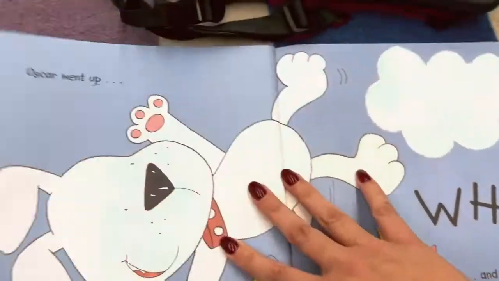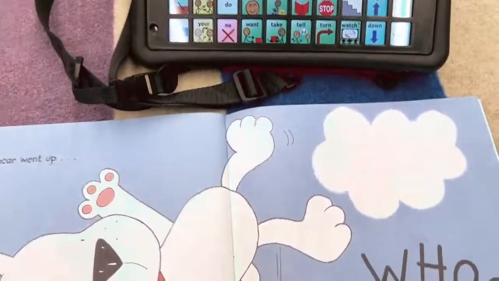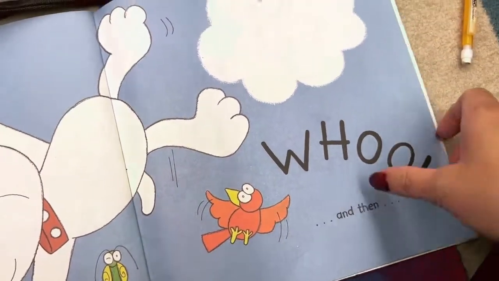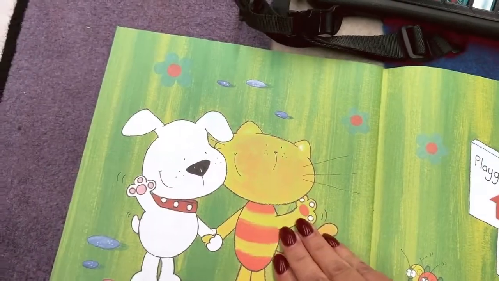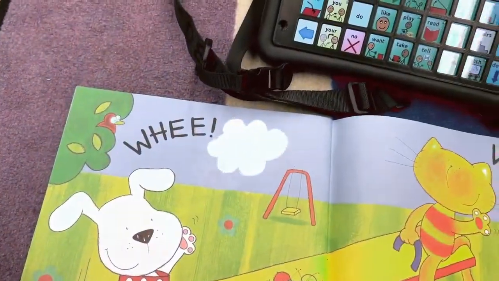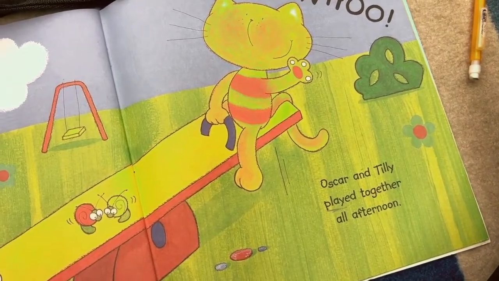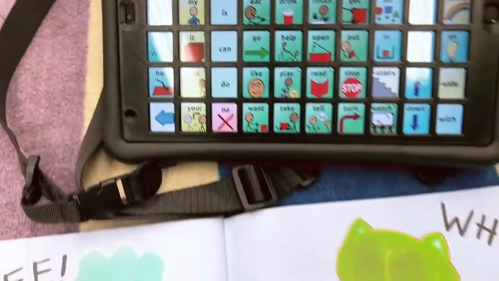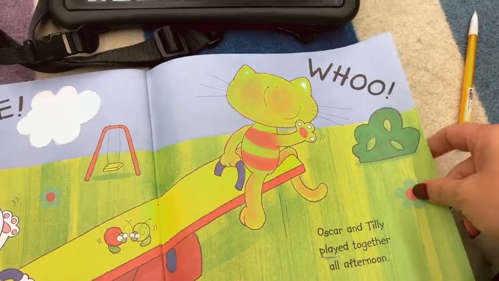And Oscar went up. Woohoo! And then Oscar and Tilly played together all afternoon.